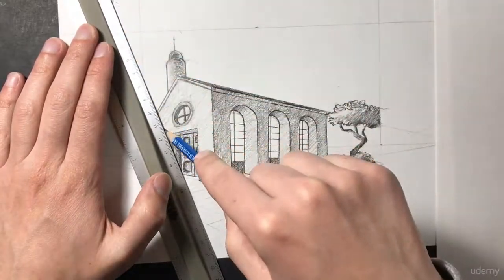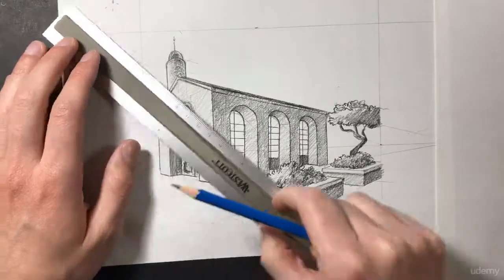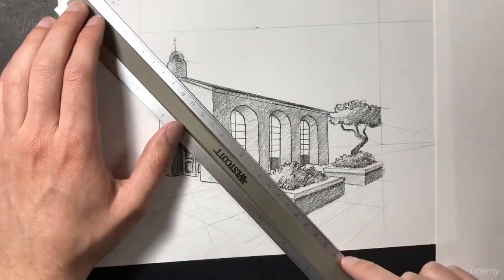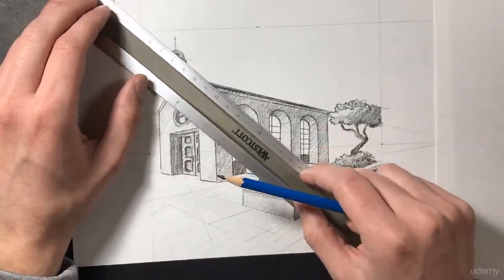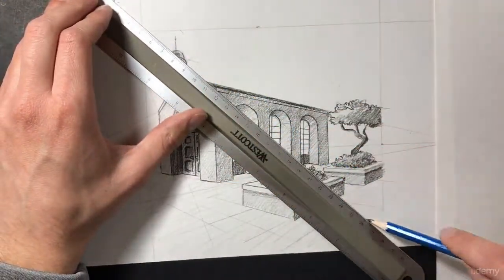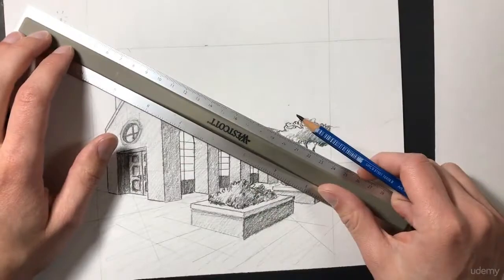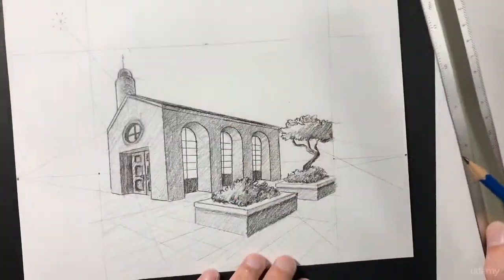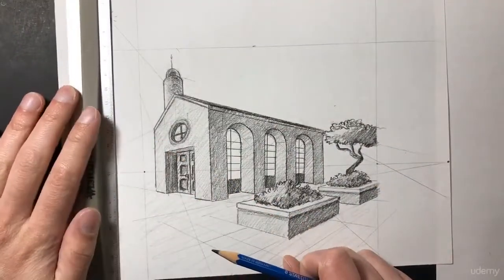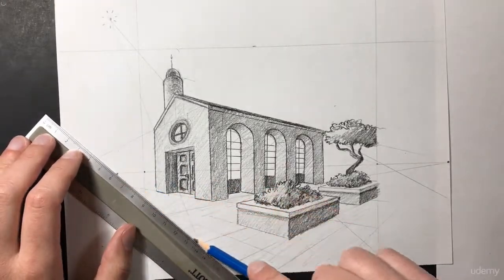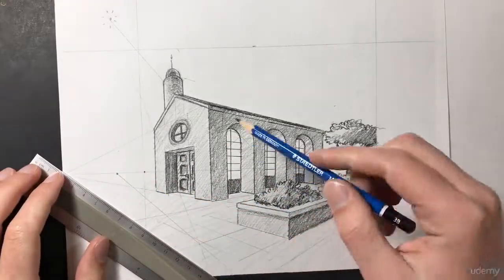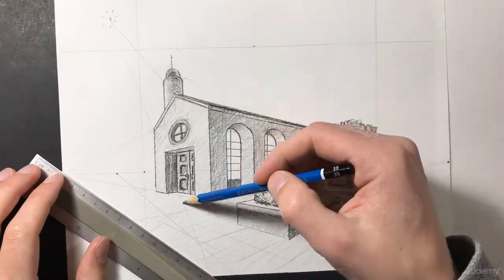Now I'm going to go ahead and start adding in my cast shadow. So I'm drawing a very light line from each top corner of my house. And I'm trying to stay away from drawing through the house. I just want to draw at the other end where I need to see those lines. And then I'm going to go ahead and find where that light source is on my horizon line, and then draw my crossing lines, which connect with each corner of my building.